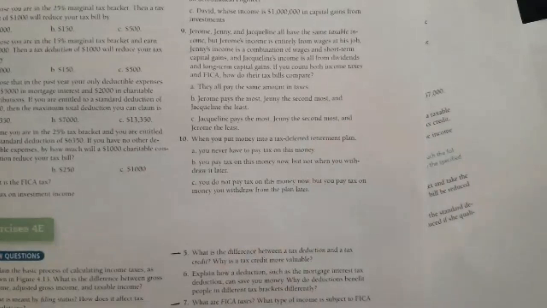Now we need to talk about Jerome, Ginny, and Jacqueline. Just happened to find 3 people with alliterative names. Where's Lena? She around? I think she's next on my list. There she is. All right, so 9 and 10. Let's talk about 9 and 10.